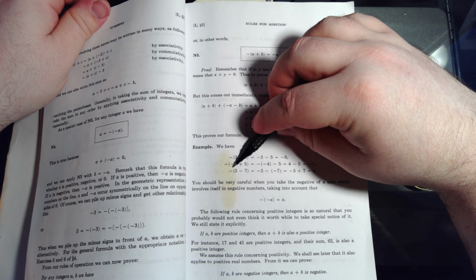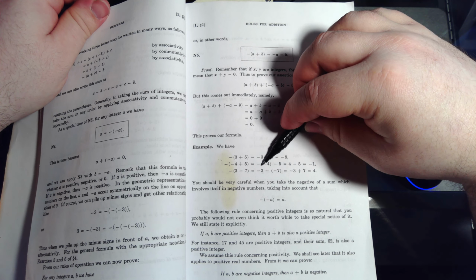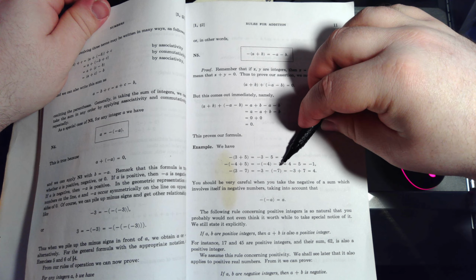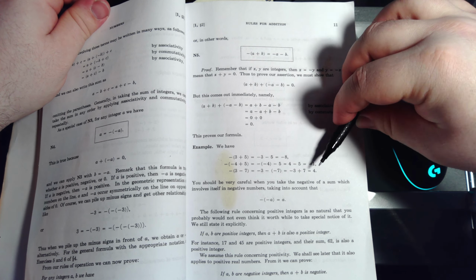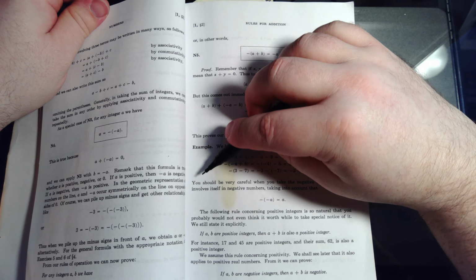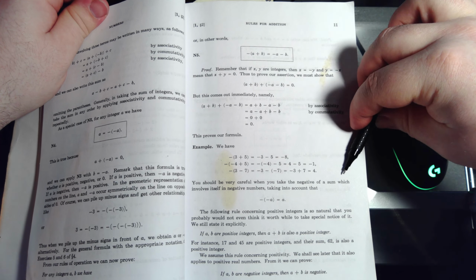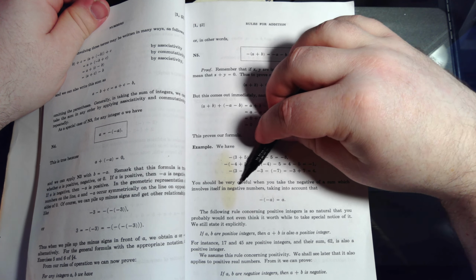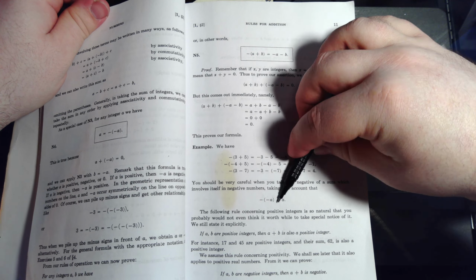Or we can have minus (minus 3 minus 7) in parentheses is equal to 3 plus 7, or 10. You should be very careful when you take the negative of a sum which involves negative numbers, taking into account minus minus a equals a.